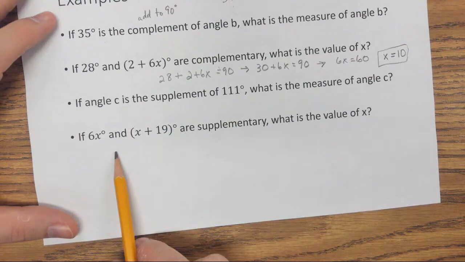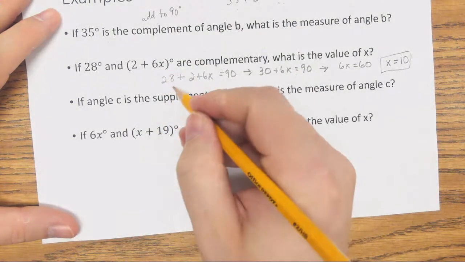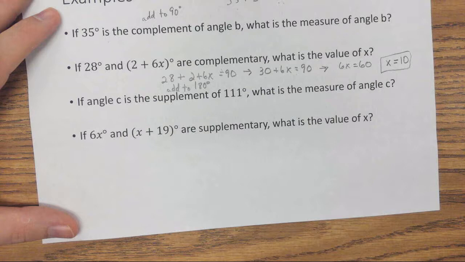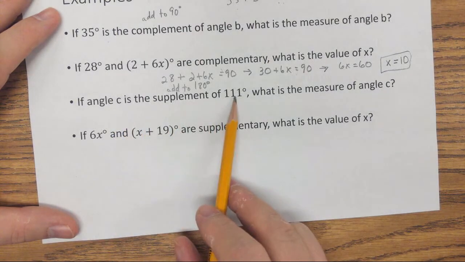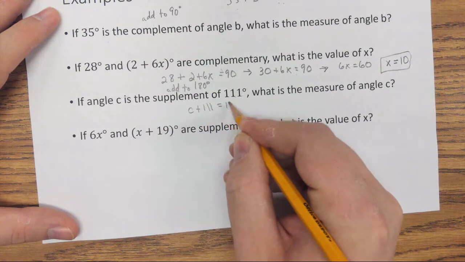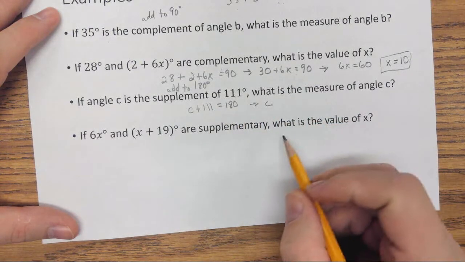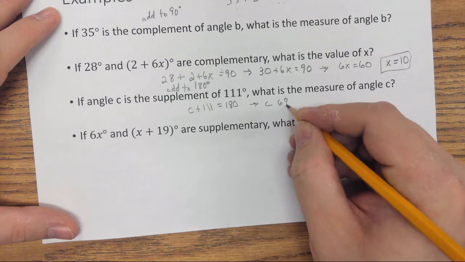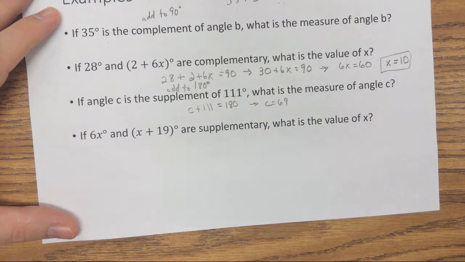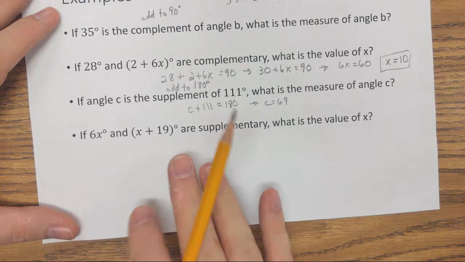Okay. Here's another one. This time we're talking about supplementary angles. So what's supplementary mean? That's right. Add to 180. So angle C is the supplement of 111, which means that C plus 111 equals 180. Subtract 111, I get C equal to 69. 69 plus 111 is 180. Okay? Look at this last one yourself. See if you can figure it out. We'll talk about it in class tomorrow.